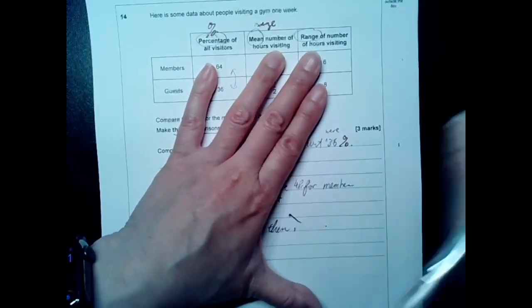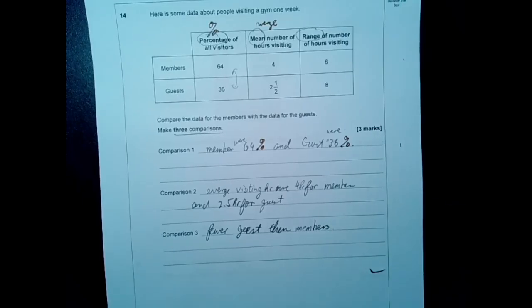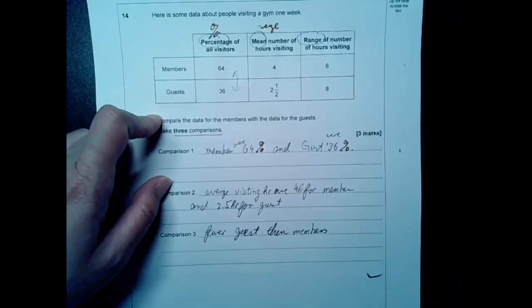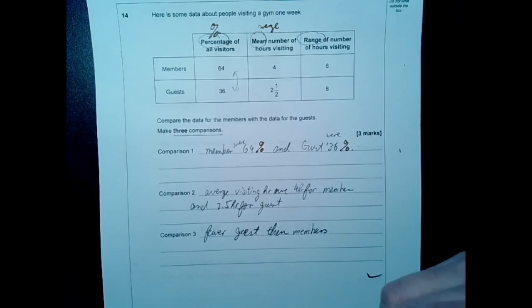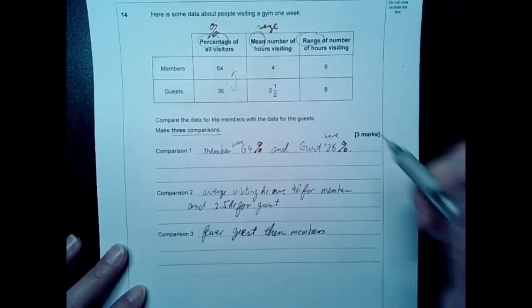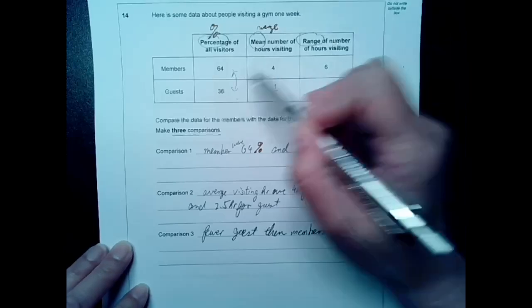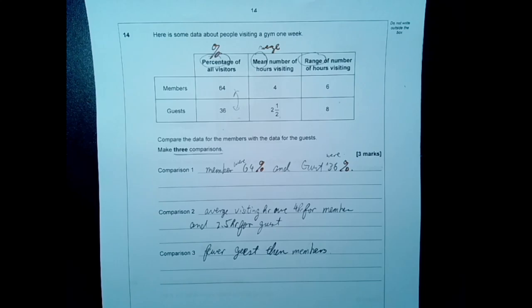Let us write it nicely. So anything from there, even a comparison, we need to find out the difference between these two. A general statement like members are more often, or the difference is 28%, is not enough, because we need to find out the difference there. So be careful with your reading and make sure you are using the words as well, not just reading the numbers in this type of question. And I'll see you next time.